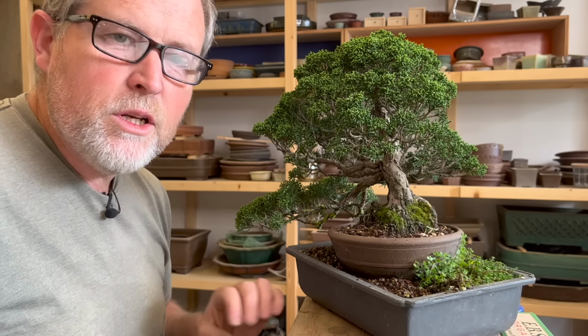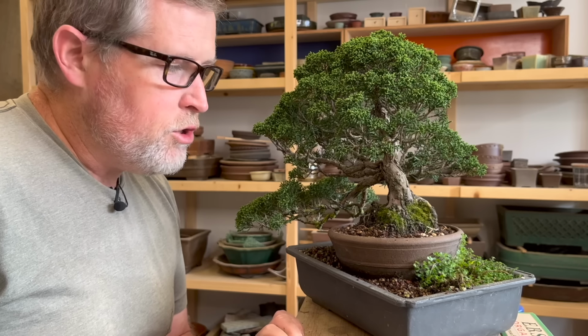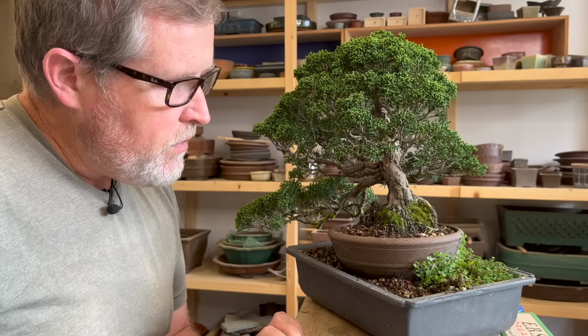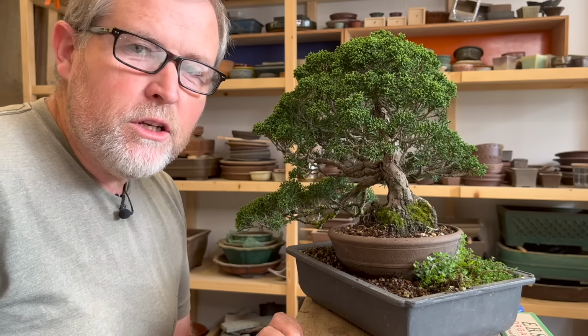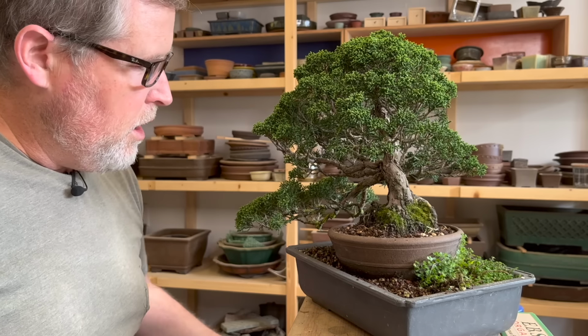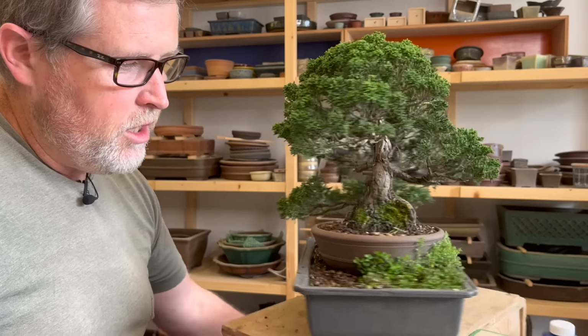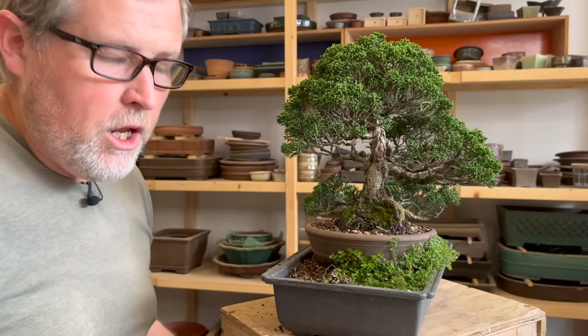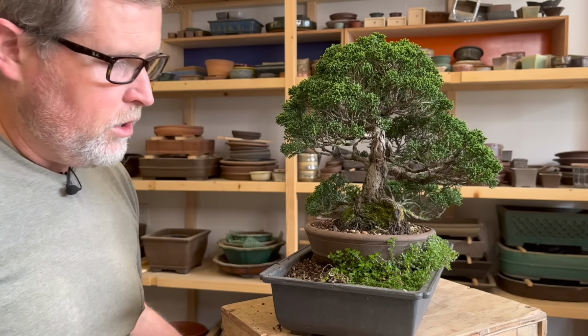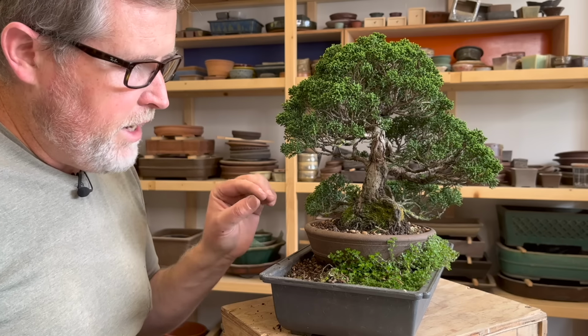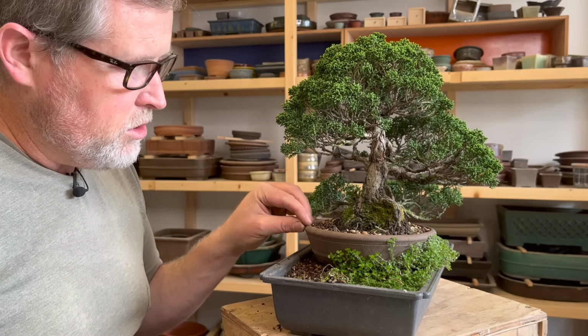You should see over the course of 4 to 6 weeks, as you repeatedly water the fertilizer, you should see it breaking down. If that's not happening, you might look into supplementing with some organic inoculants, soil bacteria, mycorrhiza, those kinds of things, in order to encourage the organic fertilizer to break down and release nutrients into the soil.